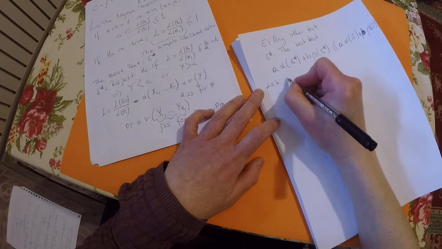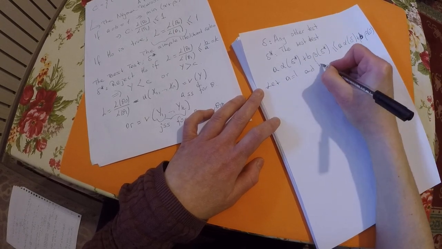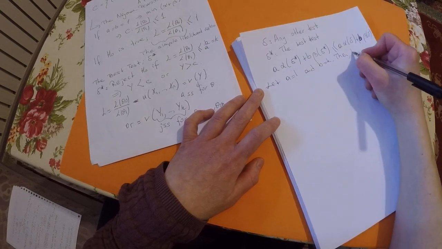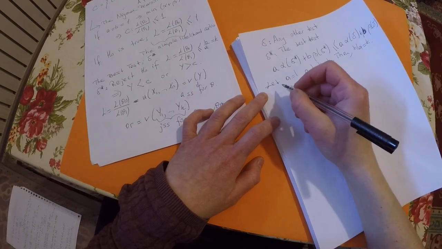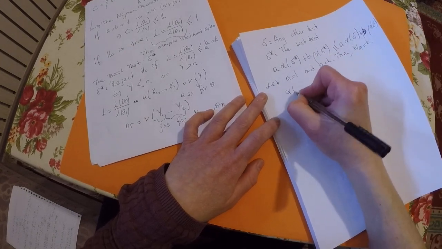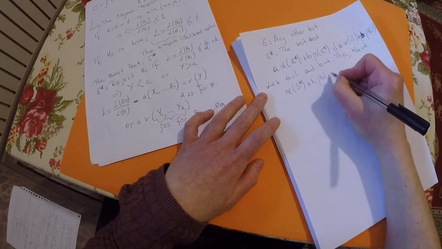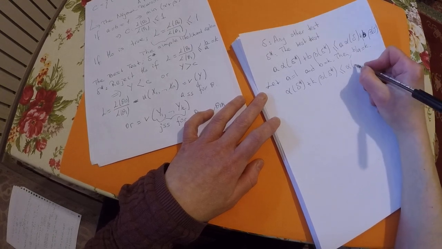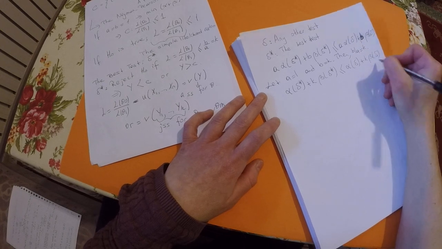Let's say A equals 1 and B equals k. Then B over A will be k. Then write alpha delta star plus k times beta delta star less than or equal to alpha delta plus k times beta delta.